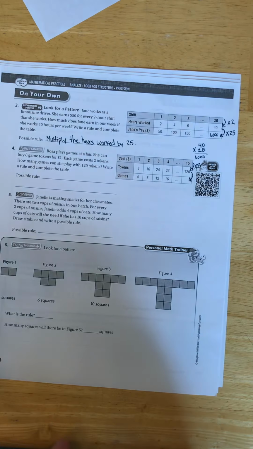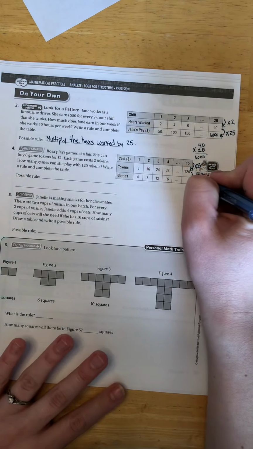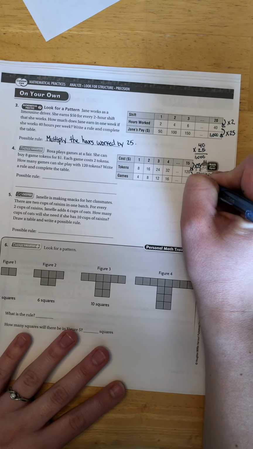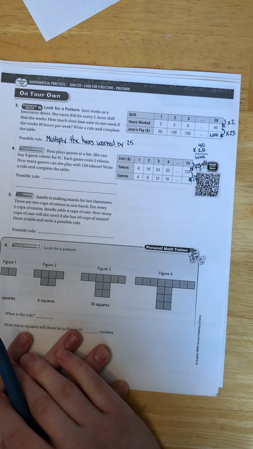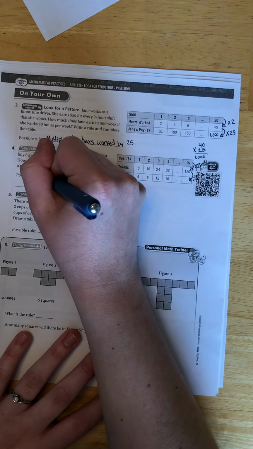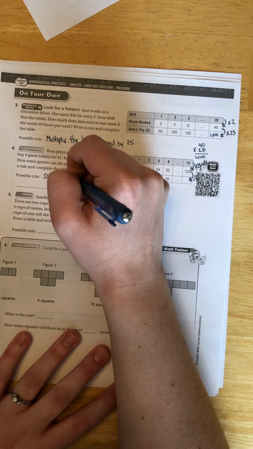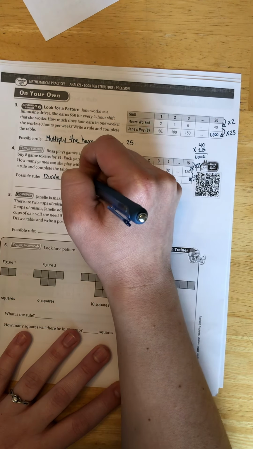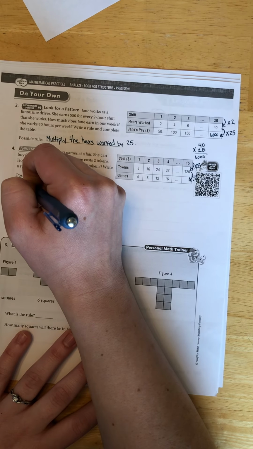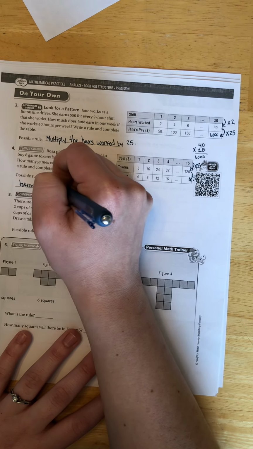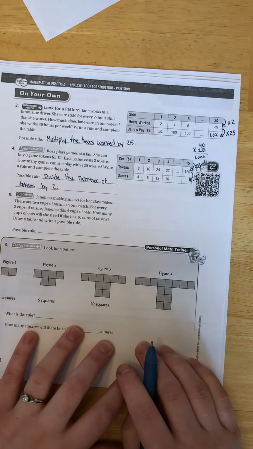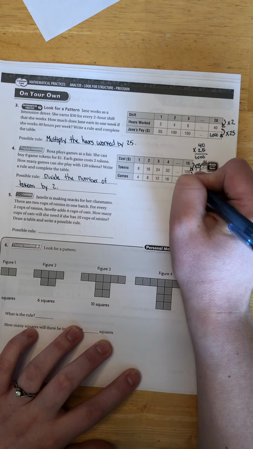If you wrote down a rule that was multiplying, will you please pause and come up with one that is dividing? You should be dividing by 2. The rule that you should have written is divide the number of tokens by 2. And your missing box should have been 60.